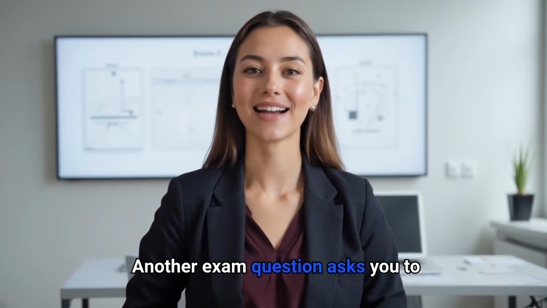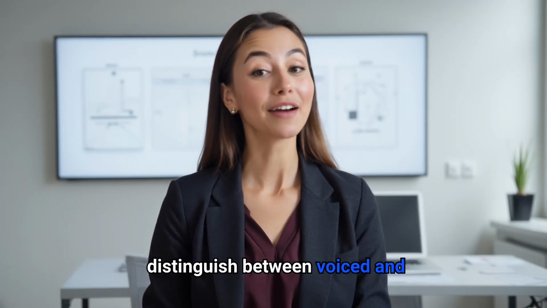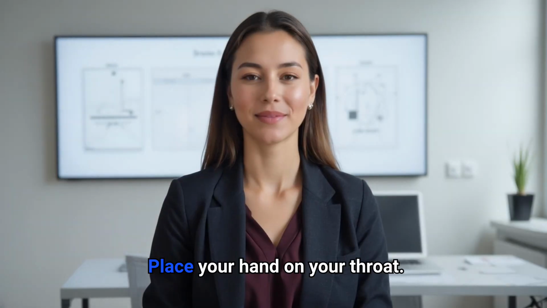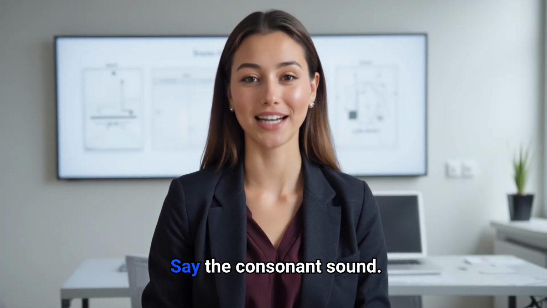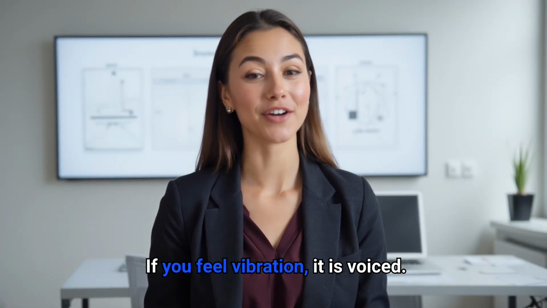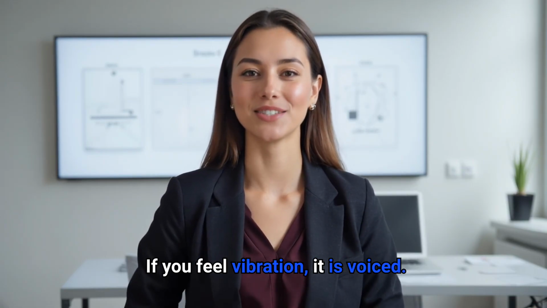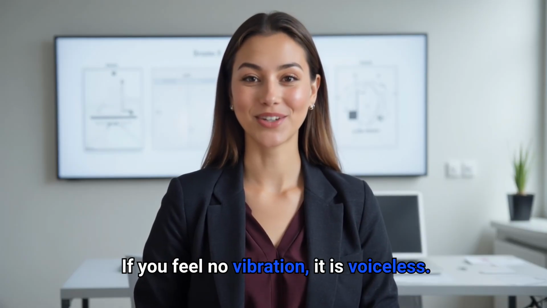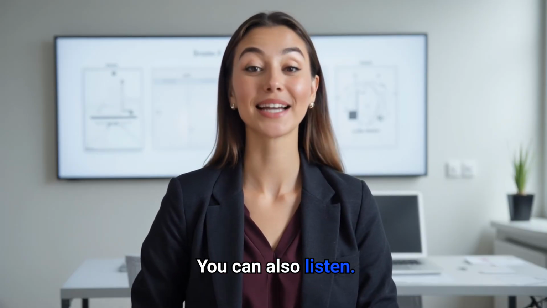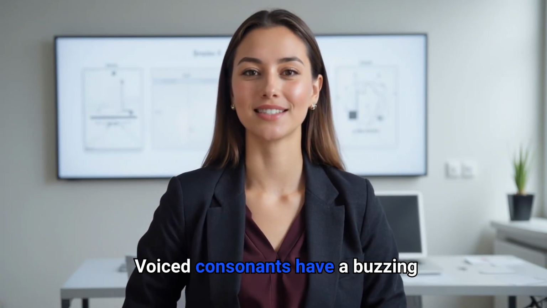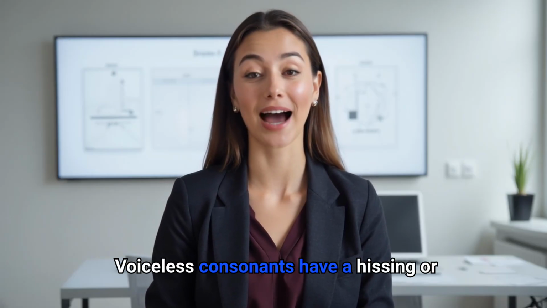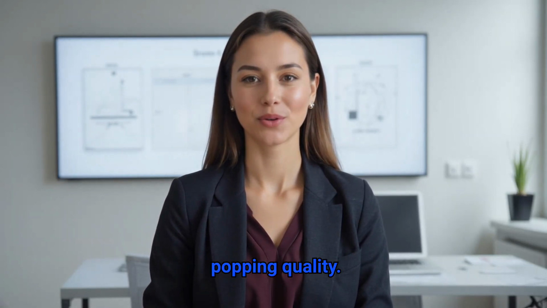Another exam question asks you to distinguish between voiced and voiceless consonants. Here is your answer strategy. Place your hand on your throat. Say the consonant sound. If you feel vibration, it is voiced. If you feel no vibration, it is voiceless. You can also listen. Voiced consonants have a buzzing quality. Voiceless consonants have a hissing or popping quality.